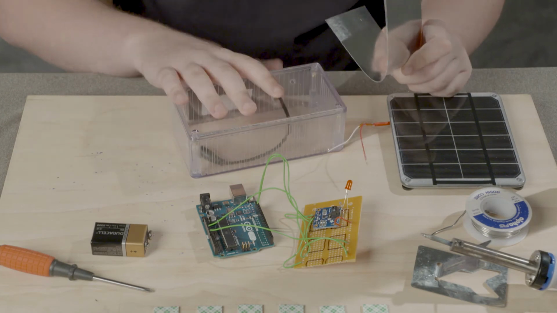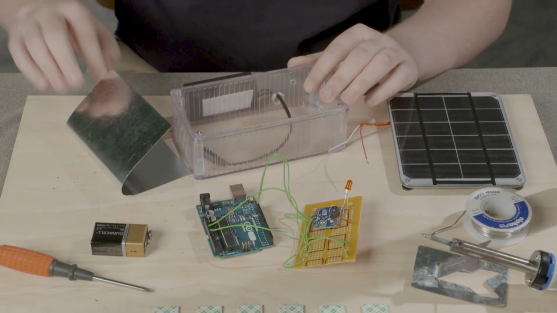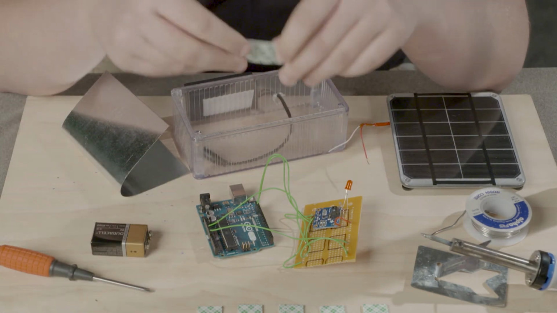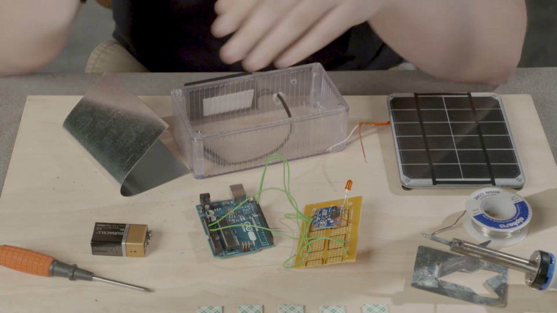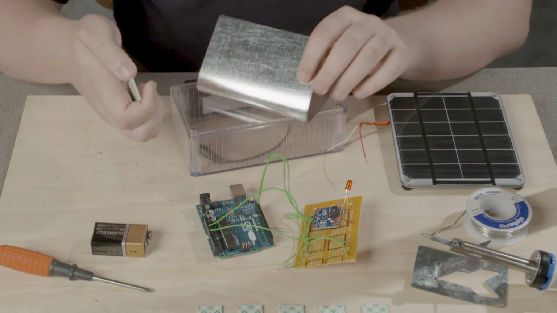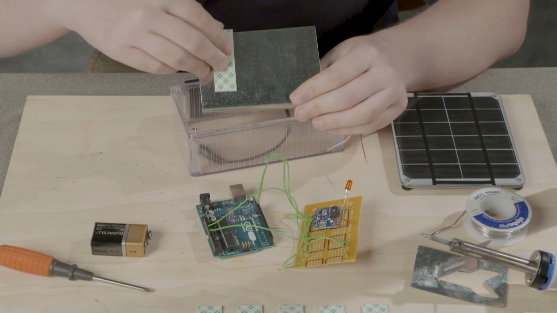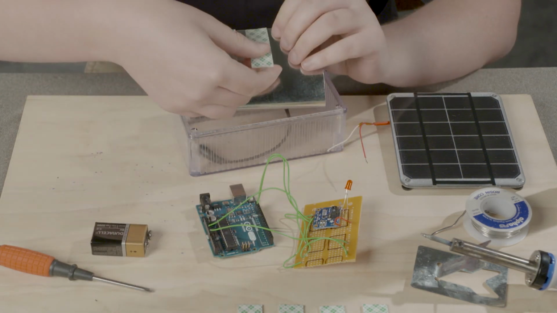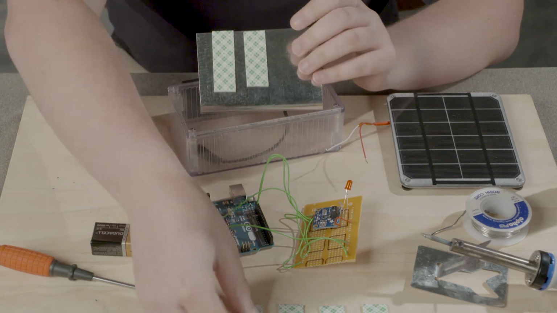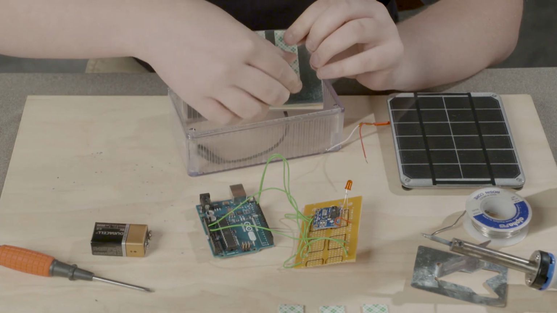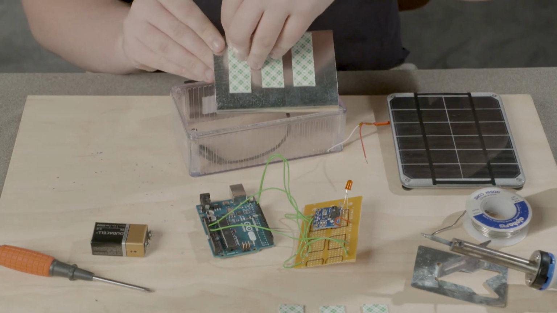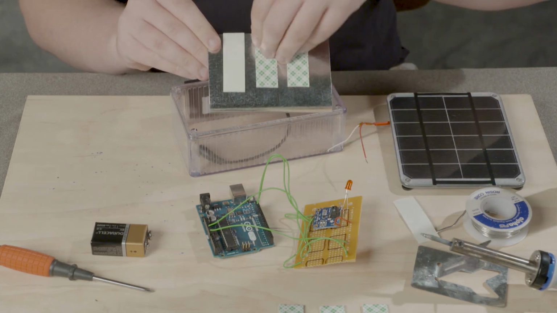So we'll be adding it to the case here with our foam double stickies. Let's add 3 to this. Let's do it right there. And here. All right, now let's peel them off.